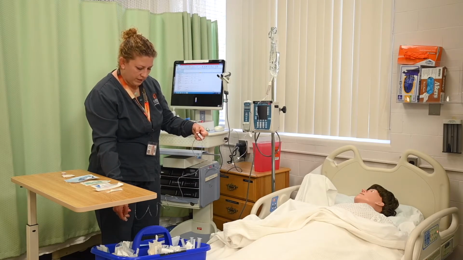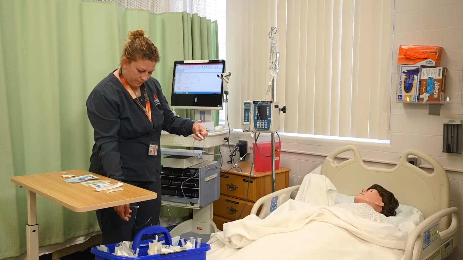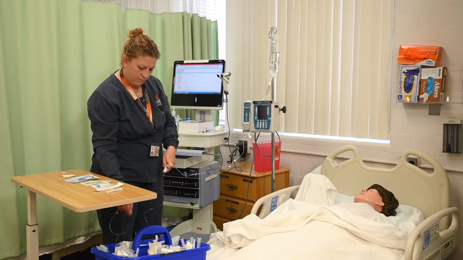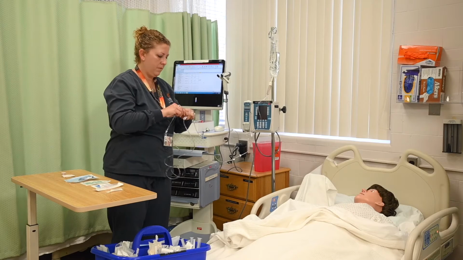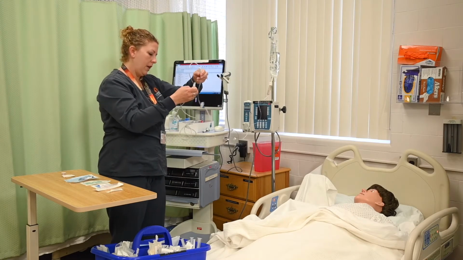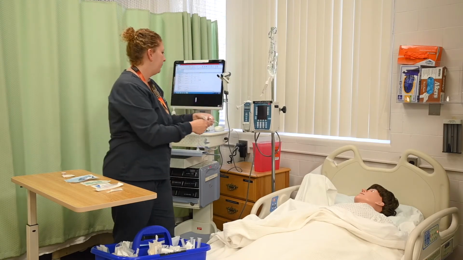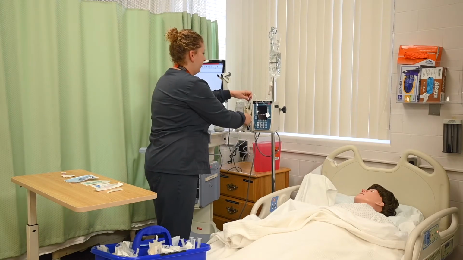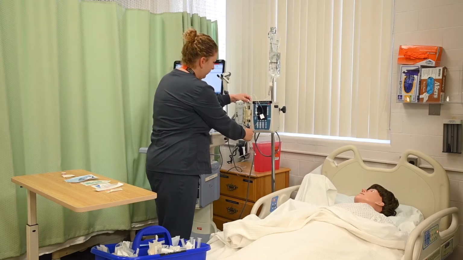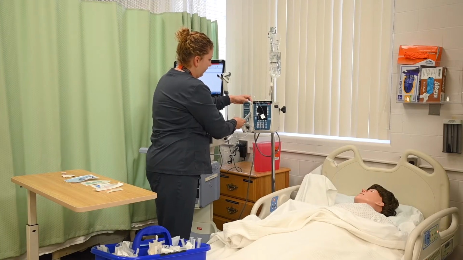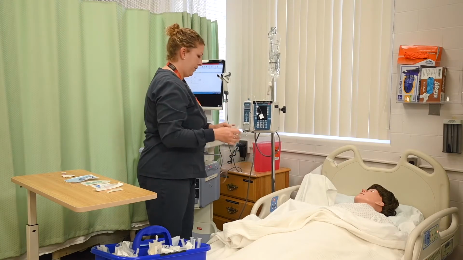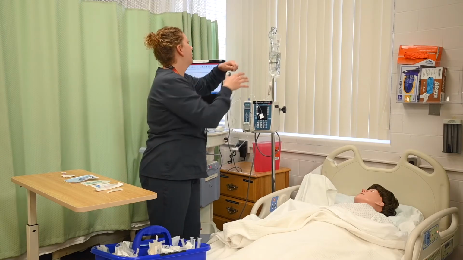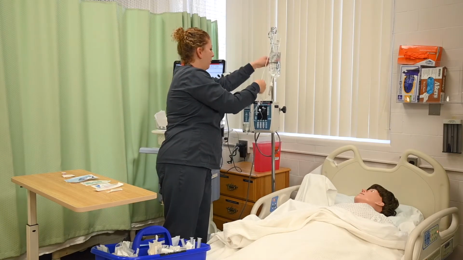Making sure that all air has been expelled from the tubing. And then again closing my roller clamp. I'm going to insert the tubing into the pump and hang the IV for use when I'm ready.